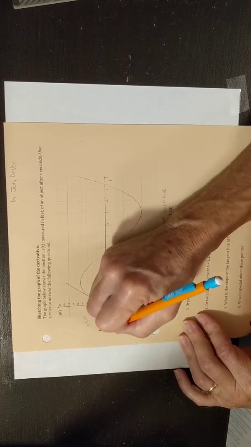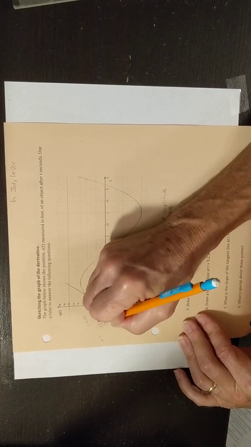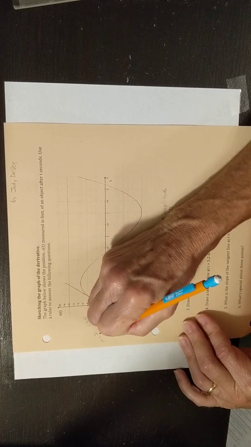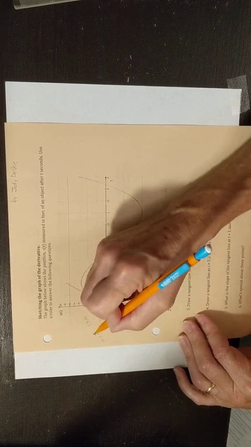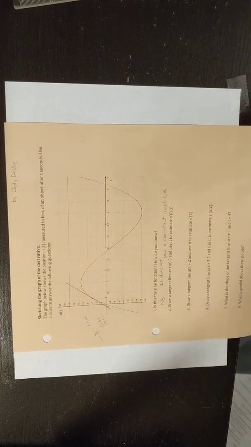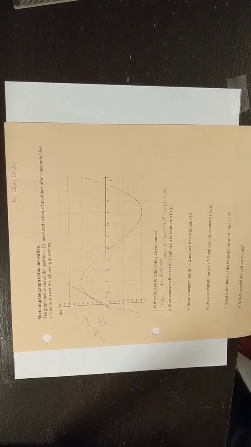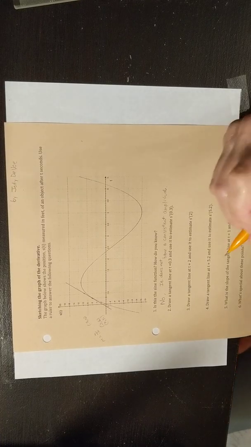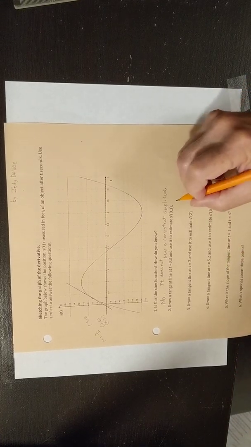So I could just do my slope formula. M is change in y's. 10 minus 6 is 4 over 0.5 minus 0.3 is 0.2. And 4 divided by 0.2 is going to be 20.